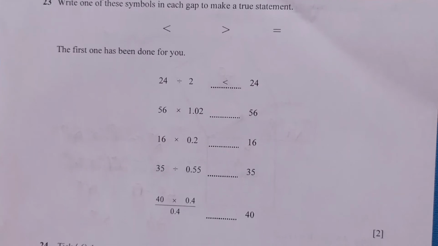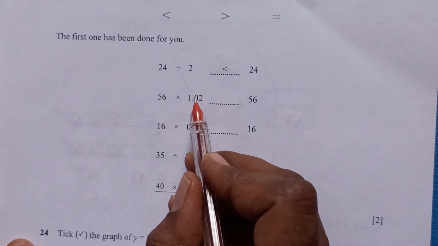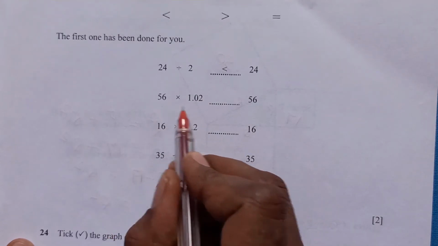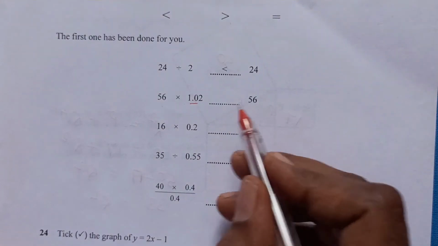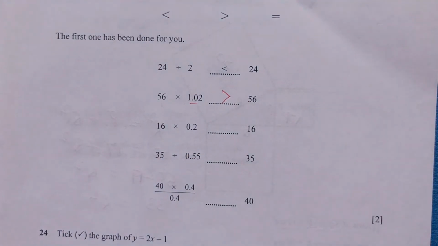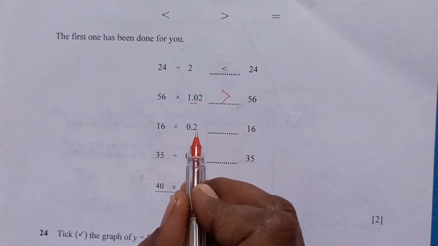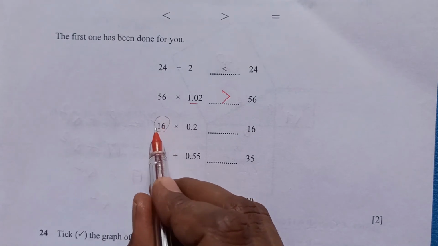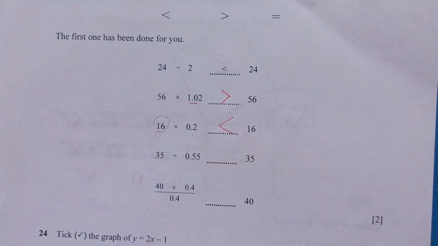Now the next one is 56 times 1 point something. You do not have to do the actual calculations here. If we are multiplying this by a greater number, our answer is obviously going to be greater, so this is going to be the greater than sign. Next is 16 times 0.2. We are now multiplying 16 by a smaller number, so this will become smaller than 16.